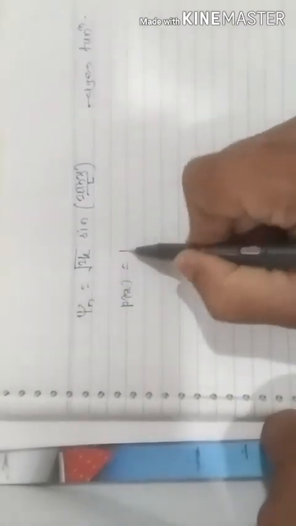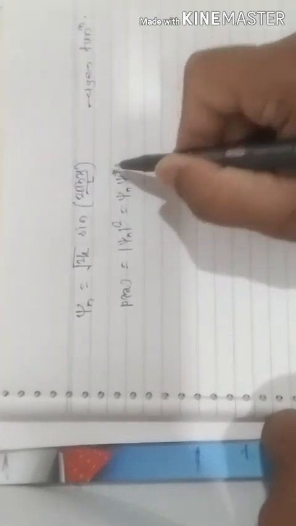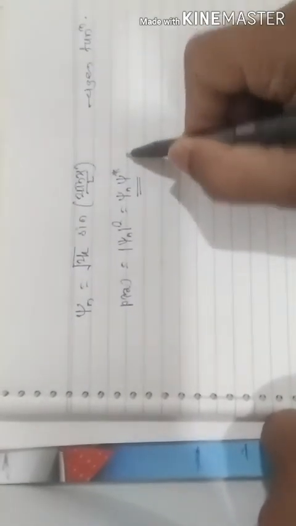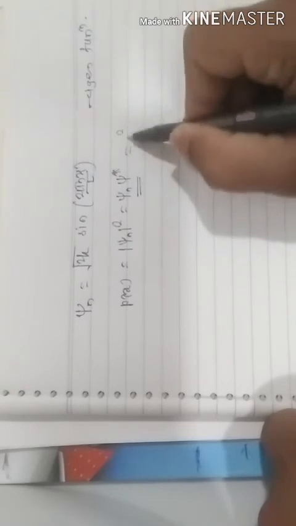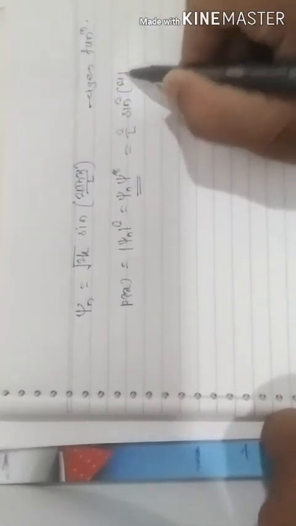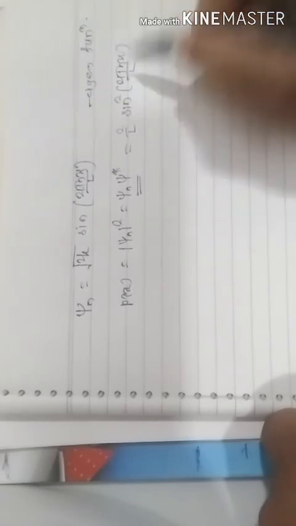So we can plot the probability, and probability can be written as mod psi squared, or psi star psi if it is a complex wave function. So it is simply 2 by L sin squared of n pi x divided by L.